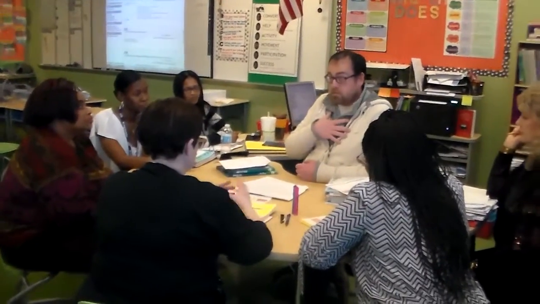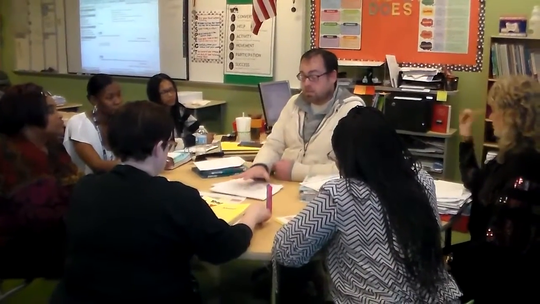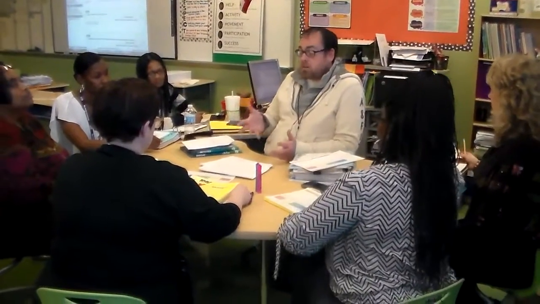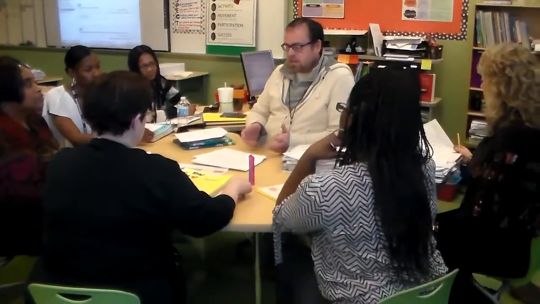My goal for my students by the end of the post-test is to be able to complete the Venn diagram on their own. Mine was more teacher and student led, very, very modeled. Even though we've worked with it several times, it was like, what's the same, what's different?